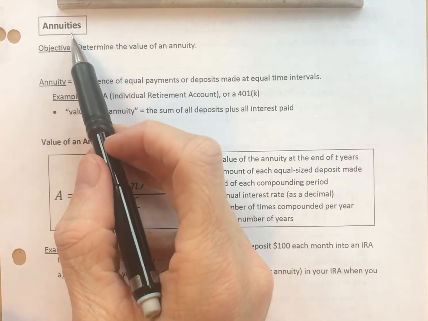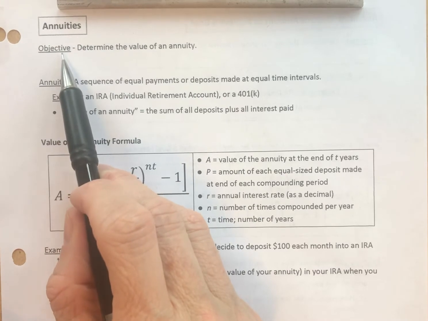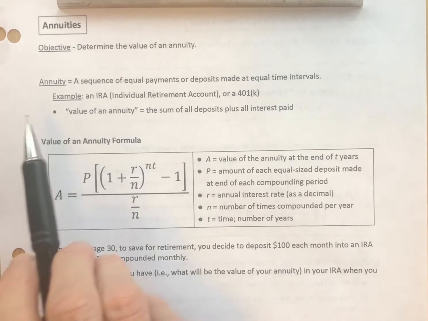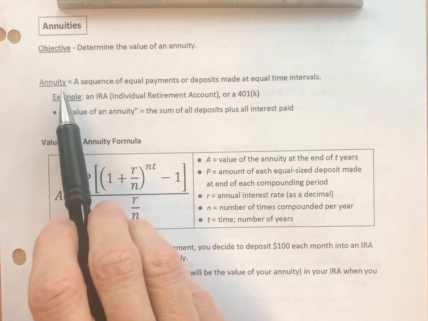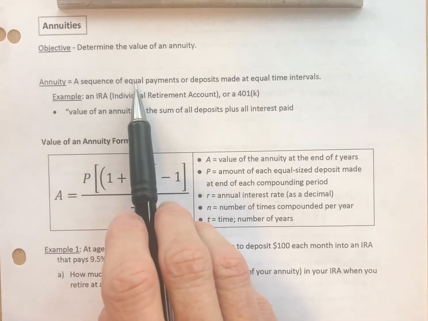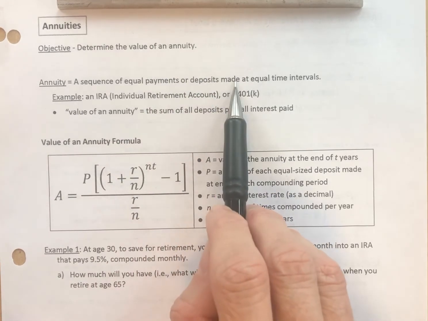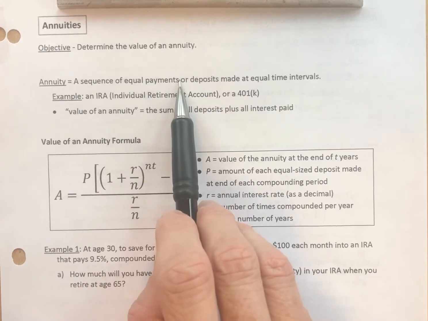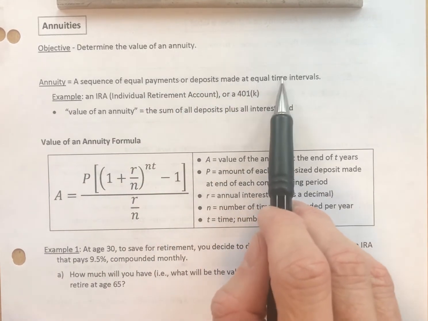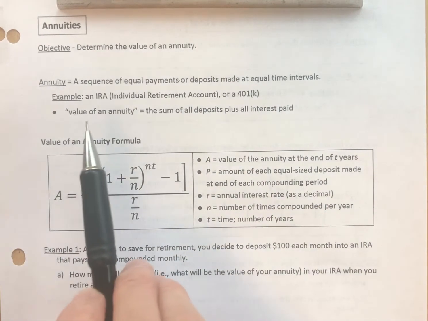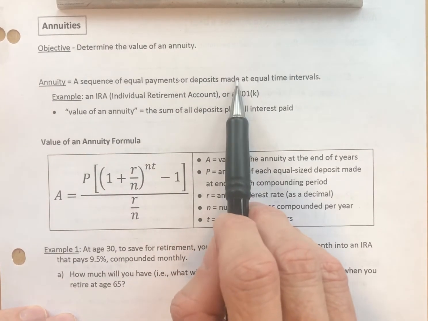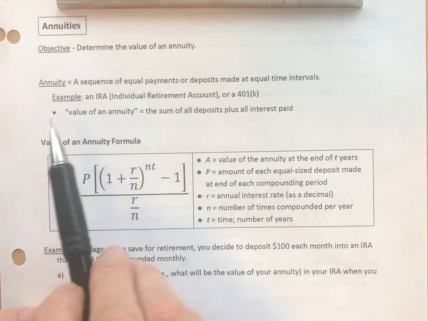Annuities. So for this video, our objective is to determine the value of an annuity. Well, first off, what is an annuity? An annuity is a sequence of equal payments or deposits made at equal time intervals. So regular payments of the same amount made at regular intervals, generally monthly is what we're talking about here. And they can either be deposits into an account or payments from an account.